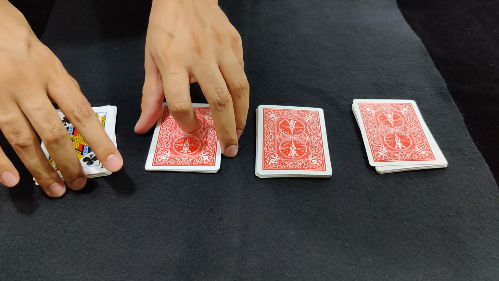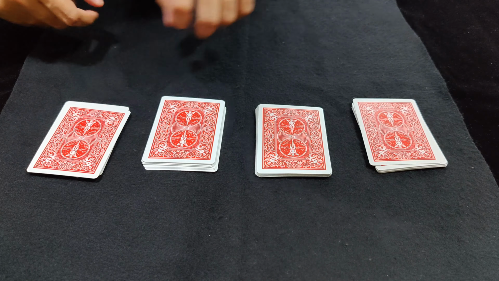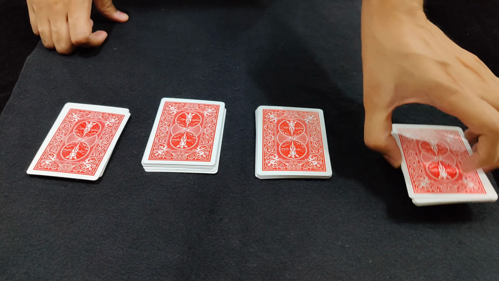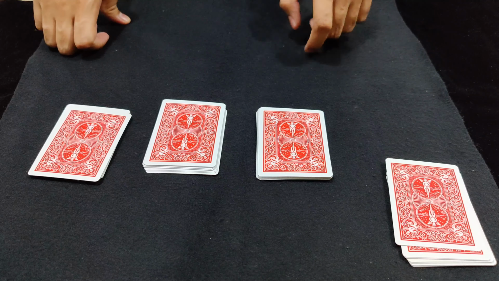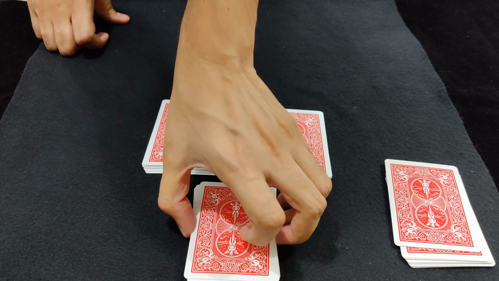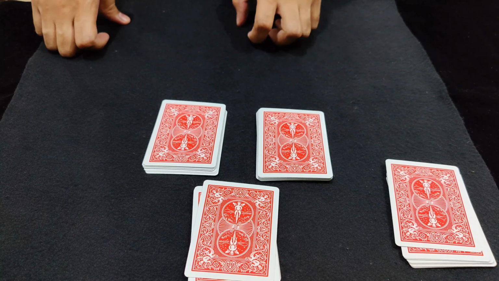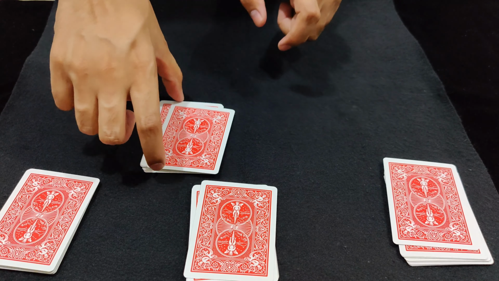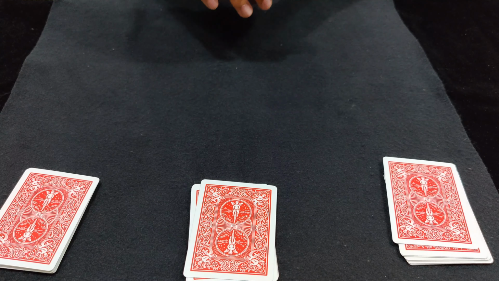Now he turned over all the piles and asked the spectators to point to any pile. Suppose spectator 1 points to this pile. Suppose spectator 2 points to this pile. And suppose the third spectator points to this pile. Now the fourth pile will be the magician's pile.